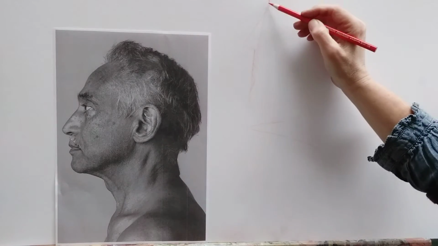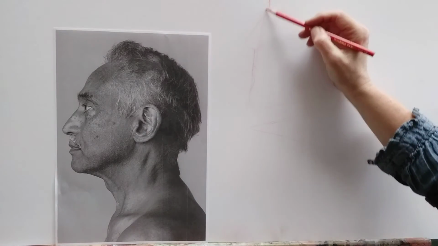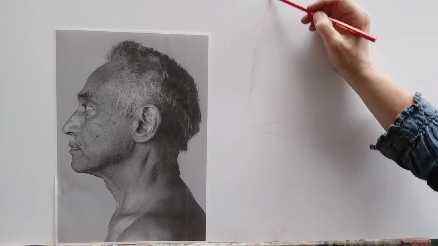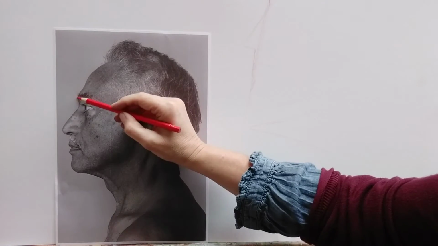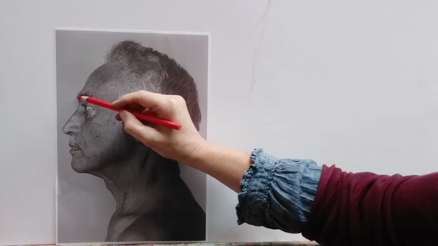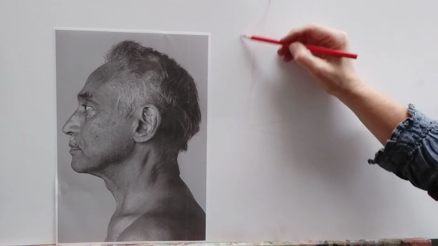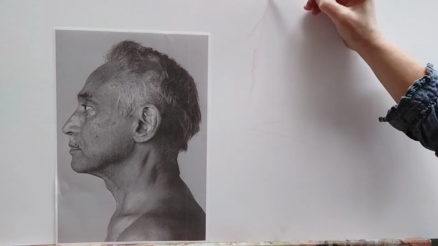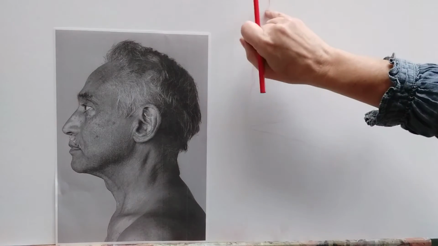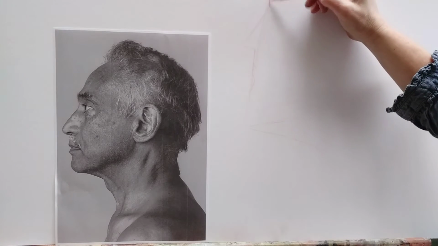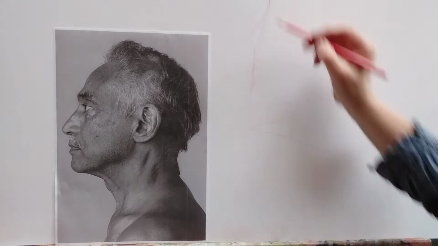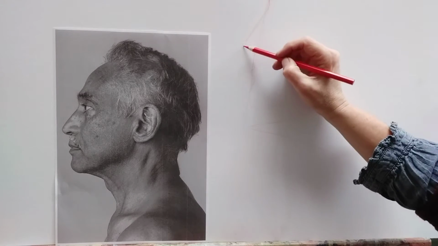When it comes to length, we're going to be judging that from the length that we've just put here initially. So we're starting to look at what this shape is. The length here sets the scale for the rest of the drawing. Okay, so I've got the nose there.